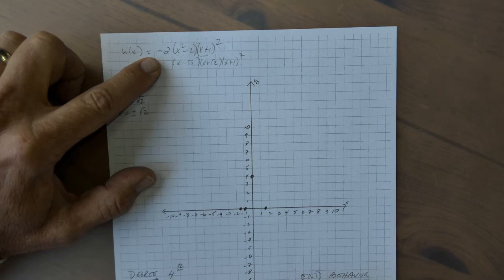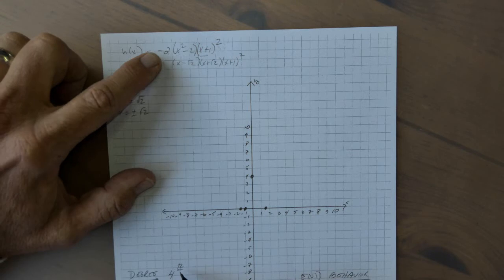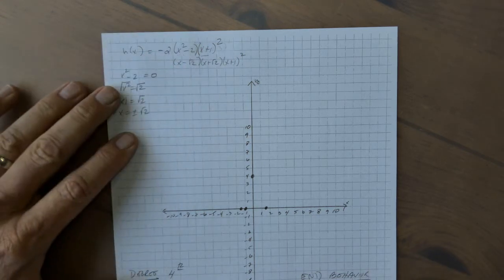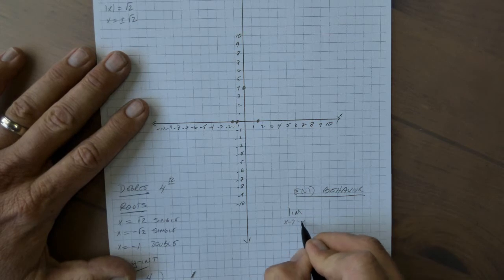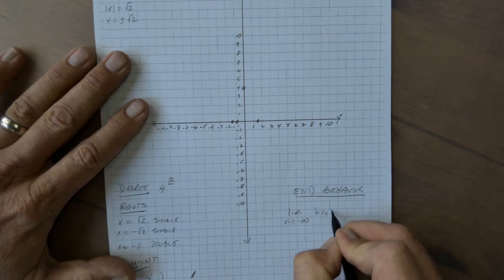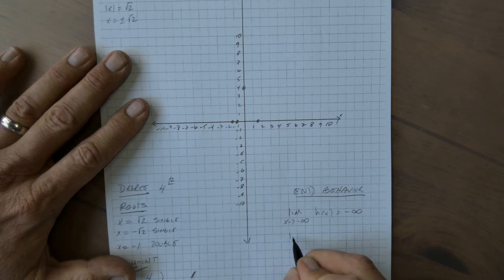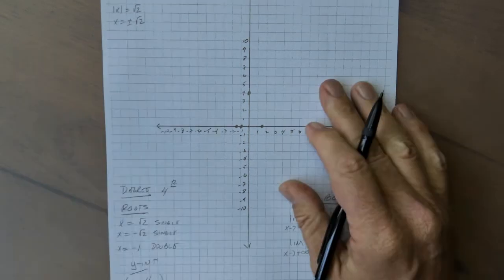So it's going to be a negative number, and the same thing over here. If we took a positive to an even power times a negative, that's going to be negative. So for our end behavior, the limit as x approaches negative infinity of h of x is negative infinity, and the limit as x approaches positive infinity of h of x is also negative infinity.